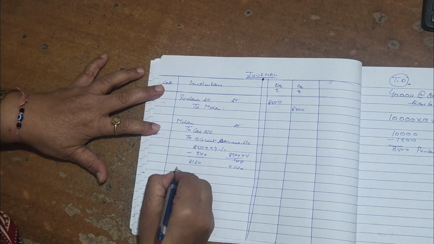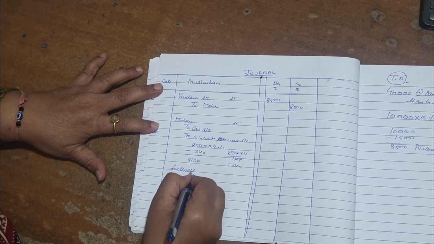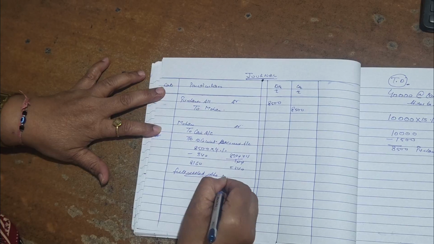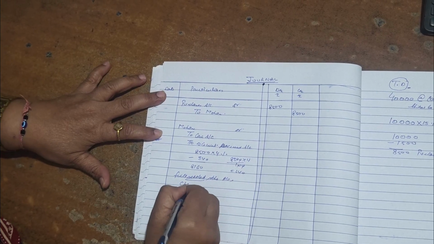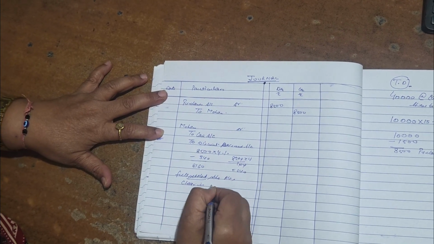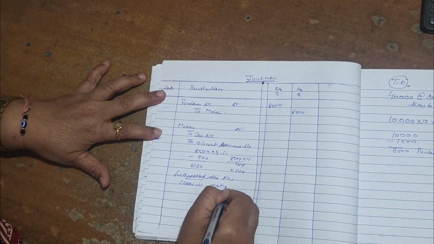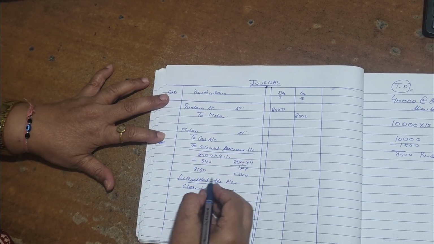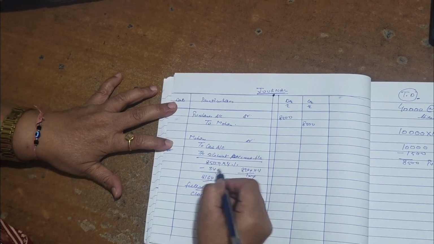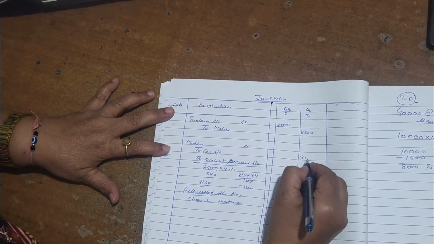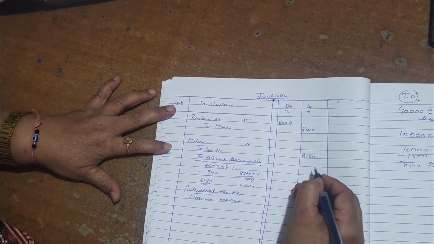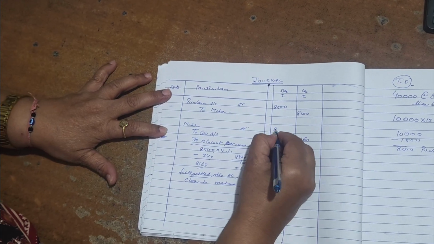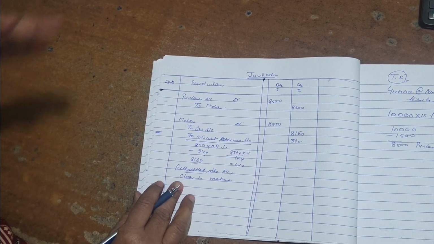If the words full settlement, settled the account, or clear the account are mentioned, then you have to do the entry of discount. 8500 minus 340, 8160 is credit. Discount received 340, total 8500.